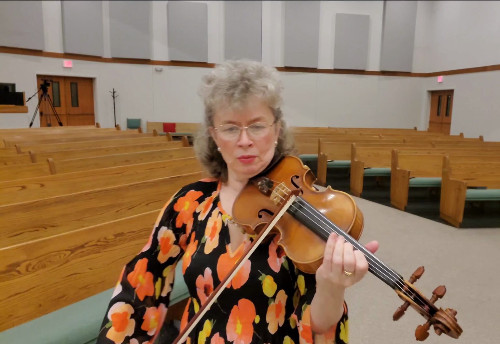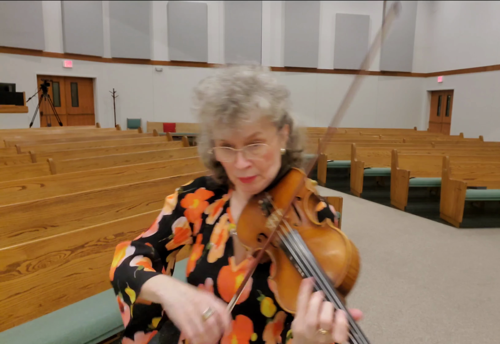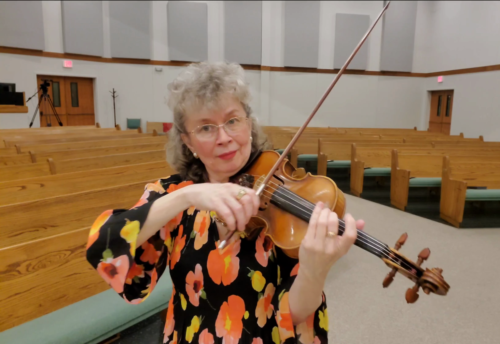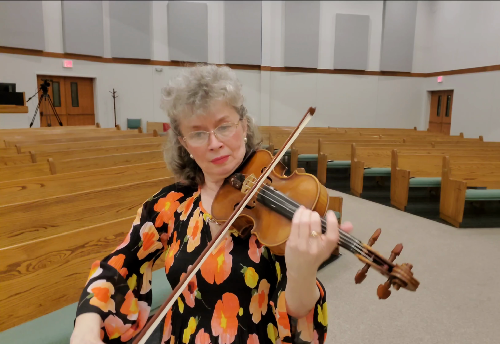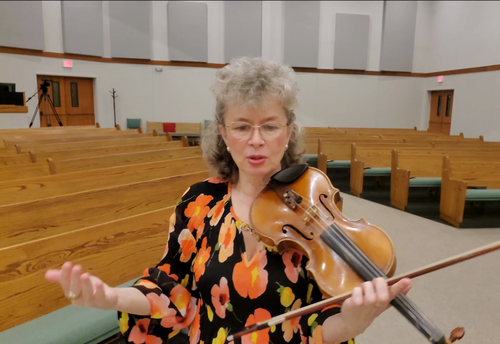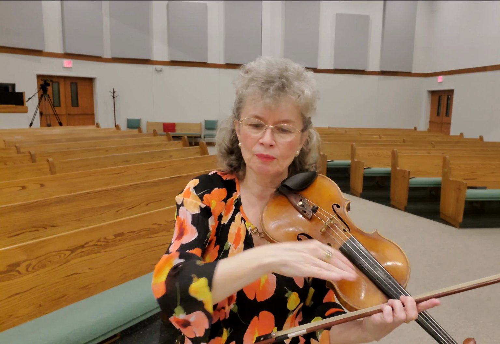Kind of coming down. So of course there are many interpretations of this. I mostly want to keep the arch going. So there's a big crescendo and then the big diminuendo.